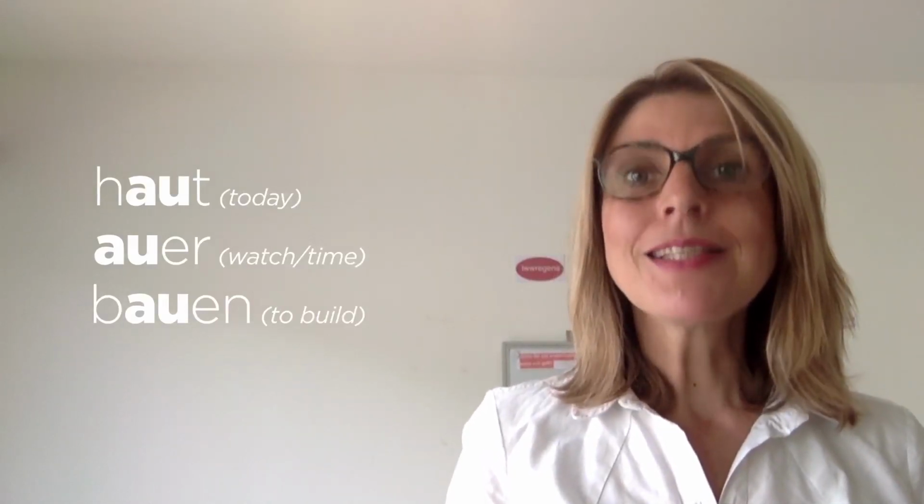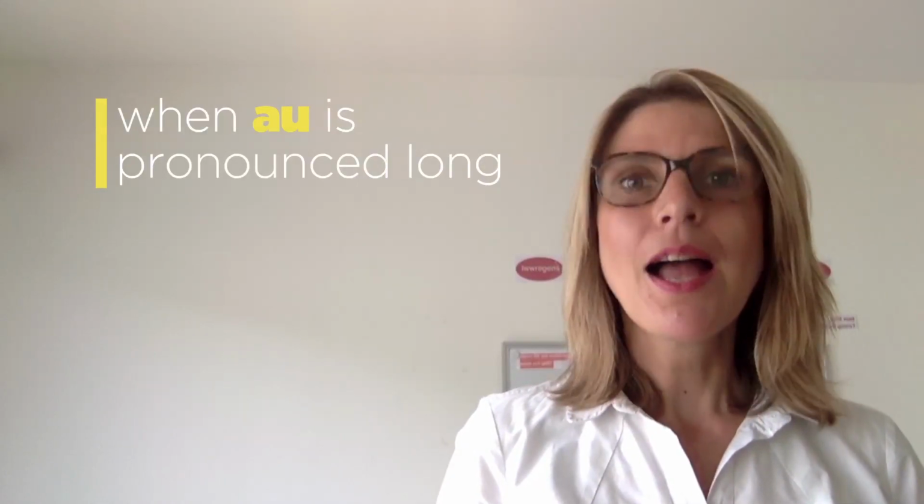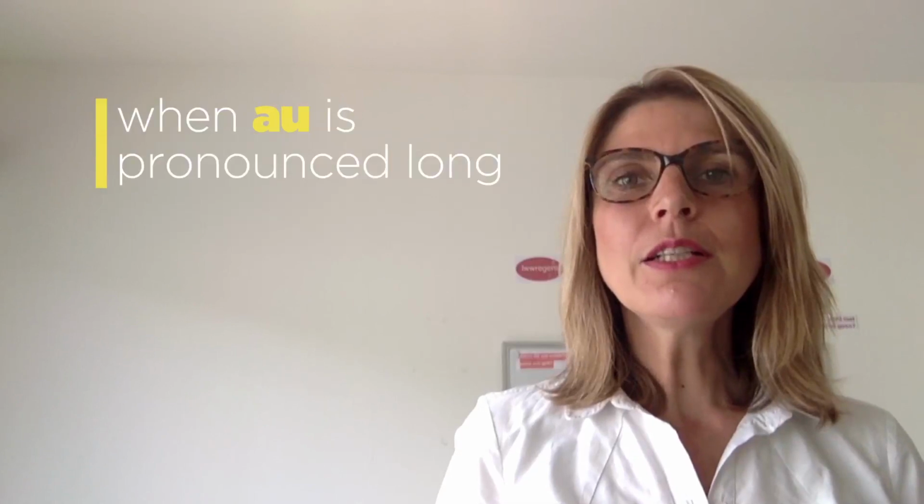And now this diphthong can as well be pronounced aw, and then it is pronounced long. Okay? For example, hout. Do you hear the difference between hout, which means skin, and haut, which means today? So the ow sound is pronounced short and the aw sound is pronounced long. Okay? Let's continue with the long sound.